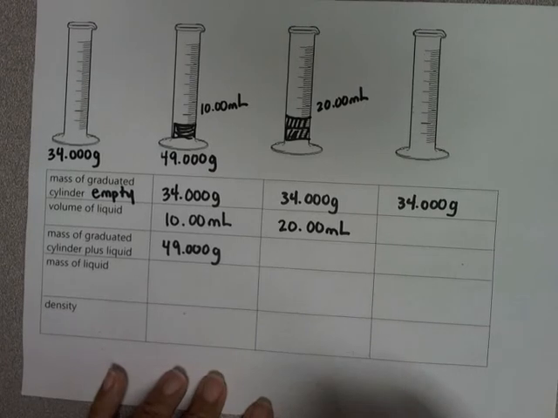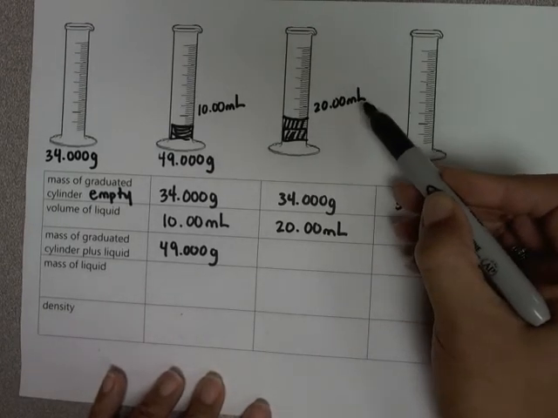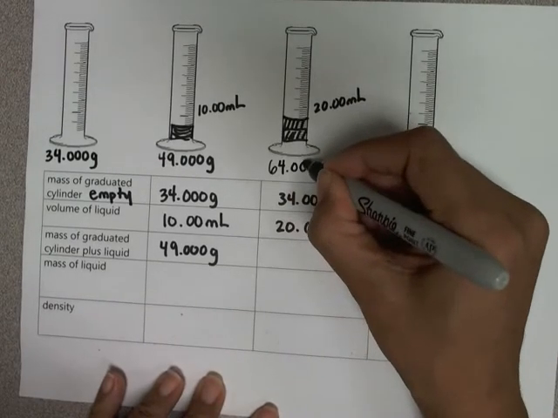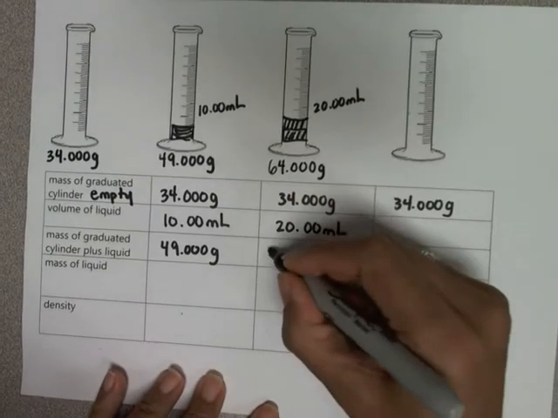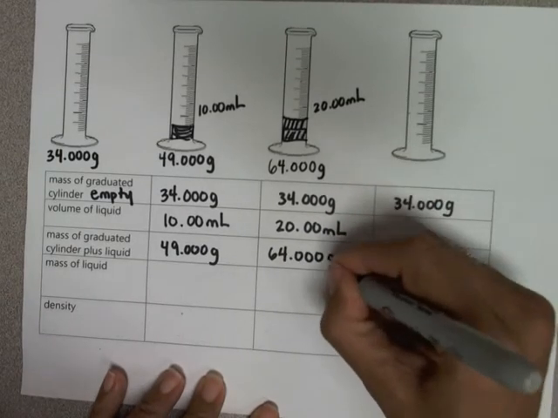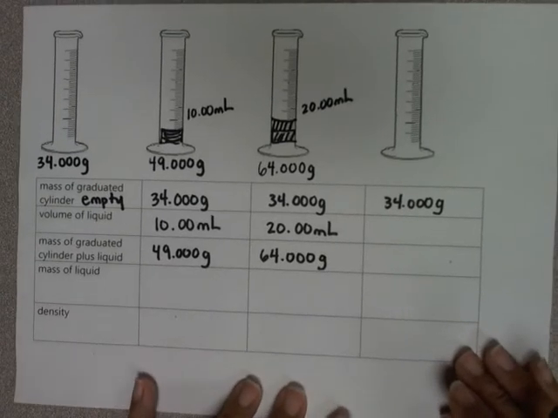And I find that mass, the mass of 20 milliliters of liquid plus the graduated cylinder. All right, and let's say that that is 64 grams. So the mass of 20 milliliters of liquid and the graduated cylinder is 64 grams.